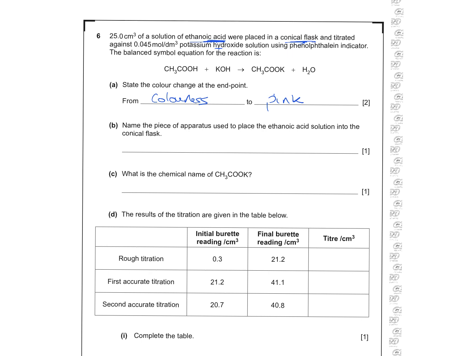C is, well, if you look at this part, that has lost the hydrogen, so it was ethanoic acid, and when it loses the hydrogen it becomes ethanoate. And here we've got potassium, so it's potassium ethanoate. If you look at the back of your data leaflet, you'll see that written as CH3COO minus.